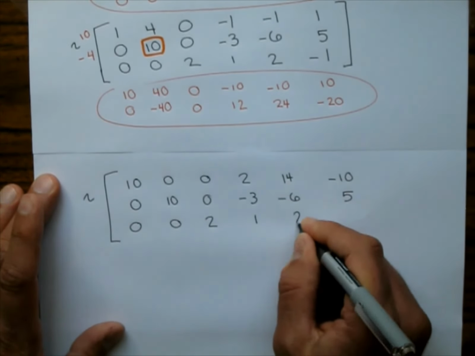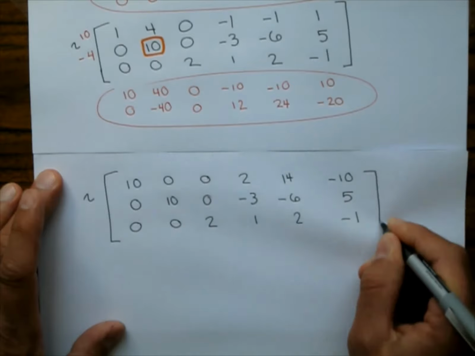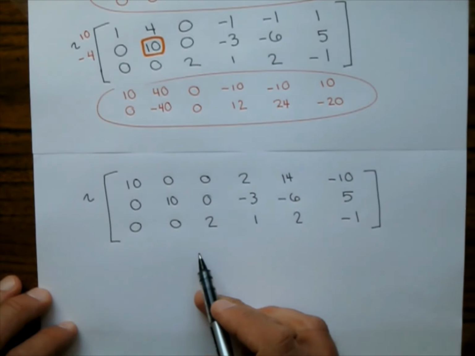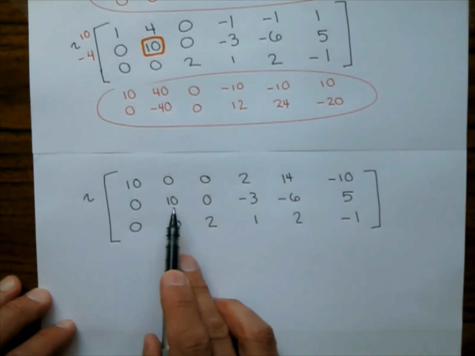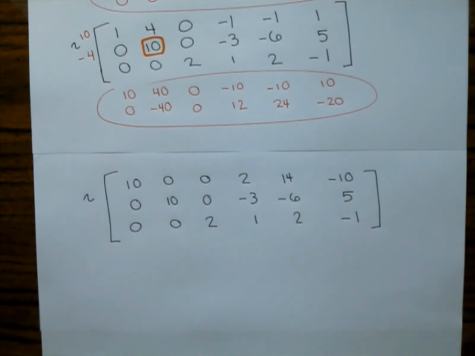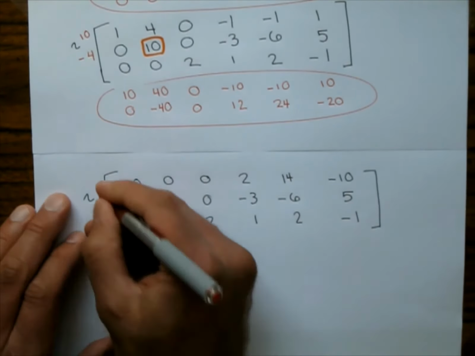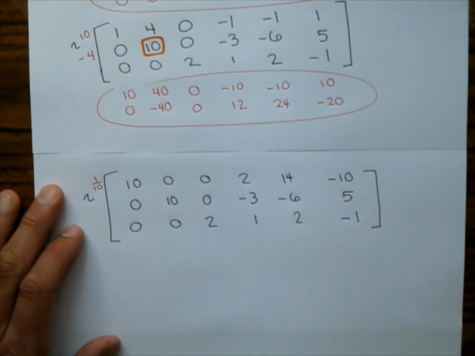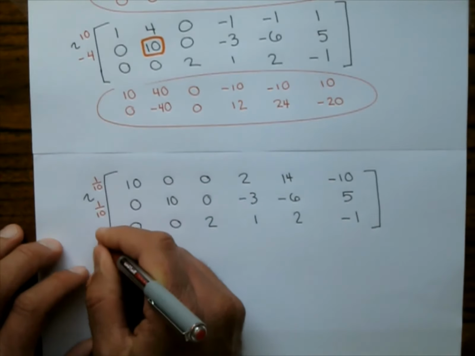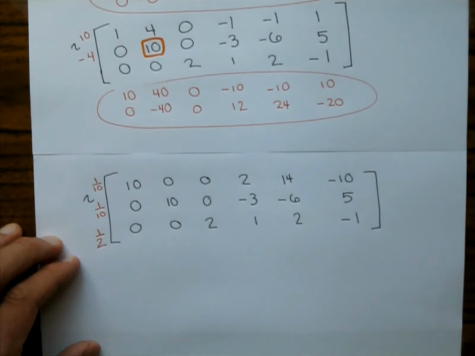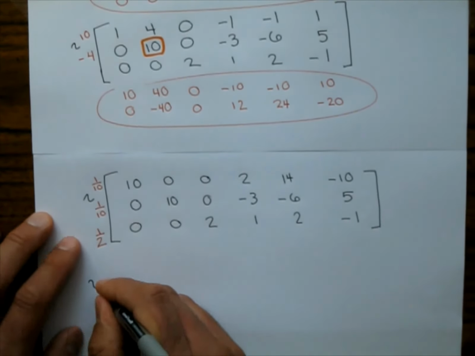So 0, 0, 2, 1, 2, negative 1. Okay, is this matrix in reduced row echelon form? Almost. We just have to put a 1 there, a 1 there, and a 1 there. So I'm going to multiply row 1 by 1/10, multiply row 2 by 1/10, and multiply row 3 by 1/2. And that should get me what I want.